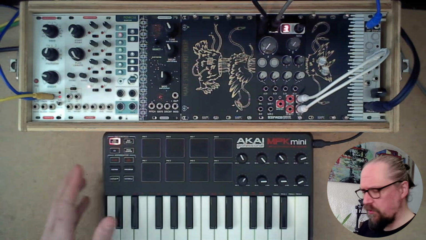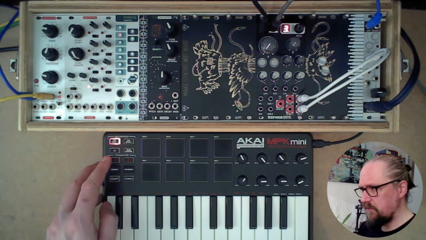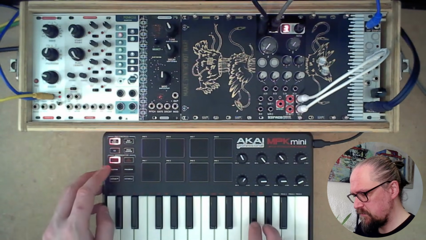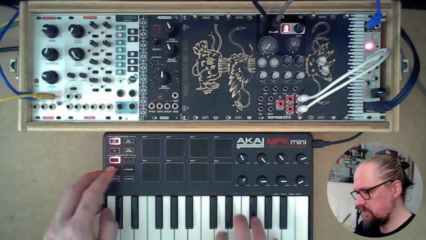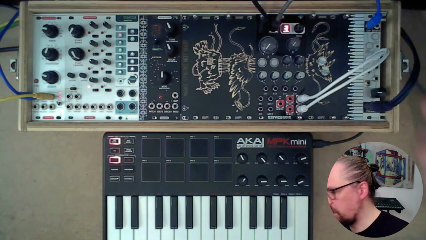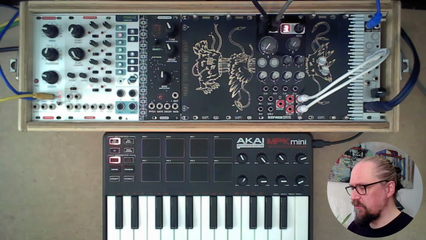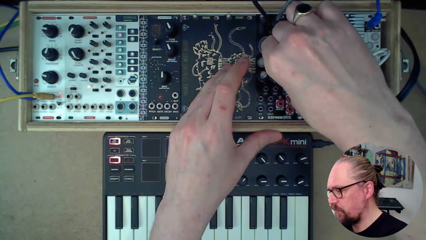I'll start an arpeggio on my Akai controller right now. And then, because all the knobs are still at 0, we have to change all the parameters.